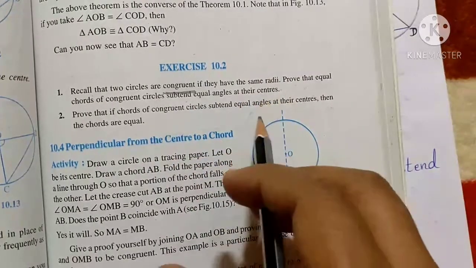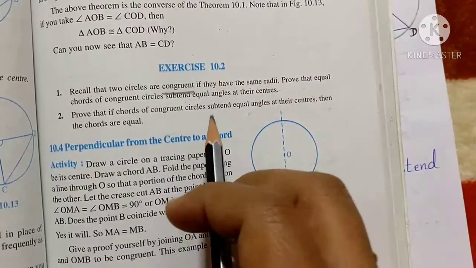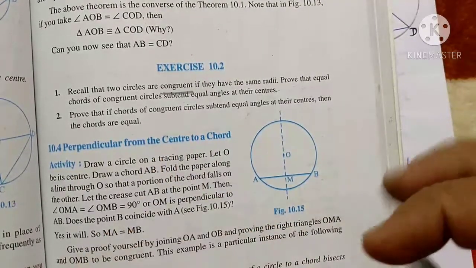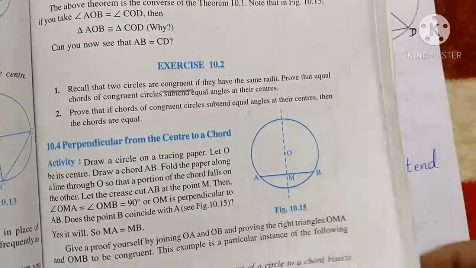It means that it is the same theorem which we have just read out. That theorem only we have to prove. That's why I did not prove that theorem at that time. Now I will prove that theorem with the help of this question. So let's see.